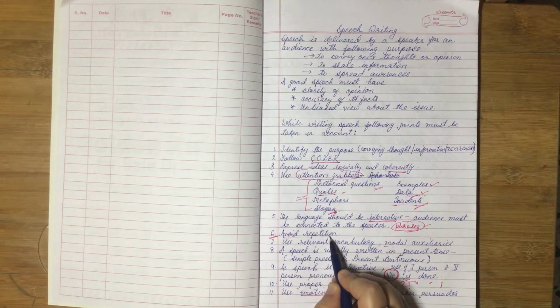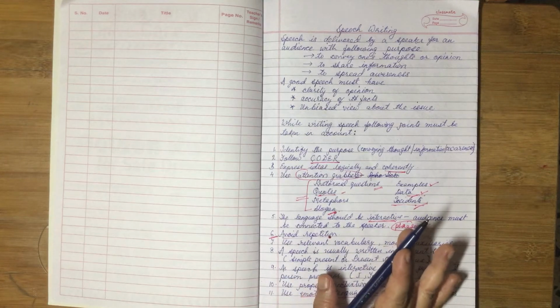Avoid repetition. Using the same points in different forms, using different language, is a big no for a speech.